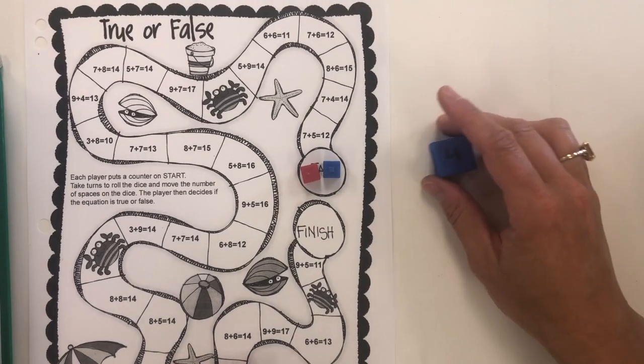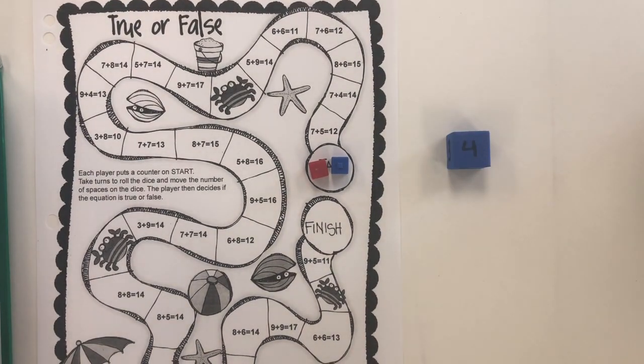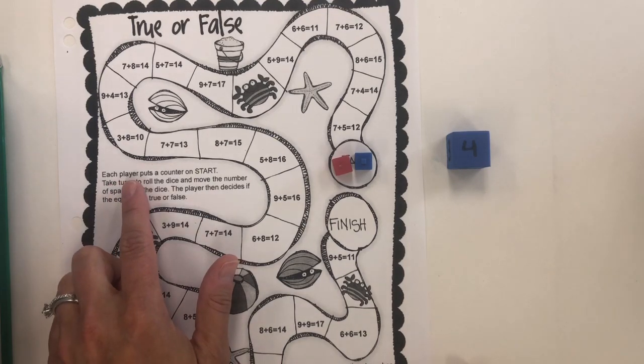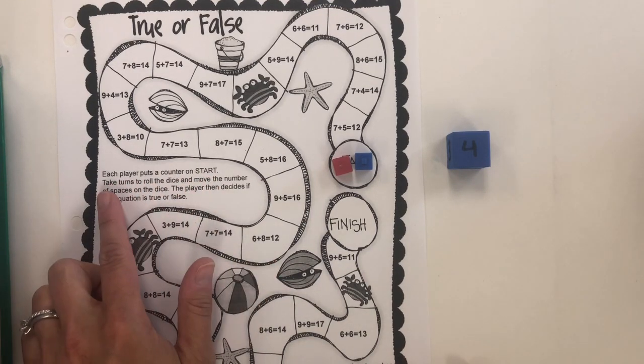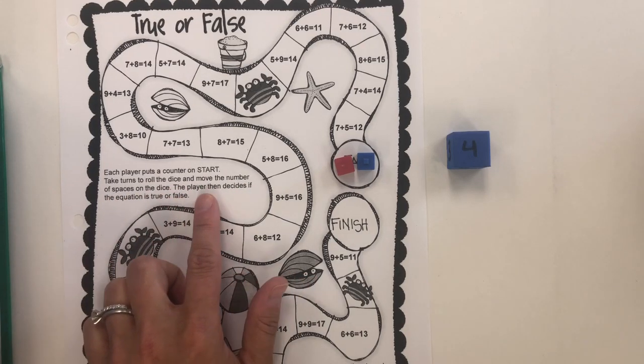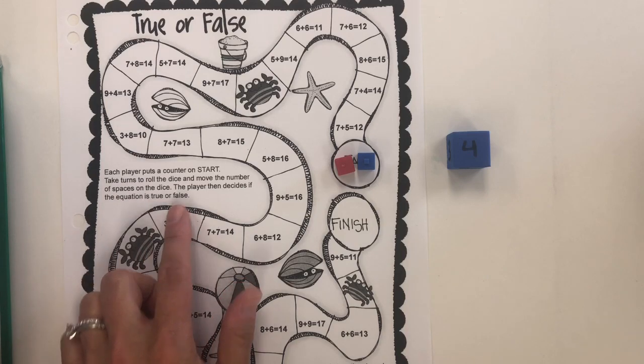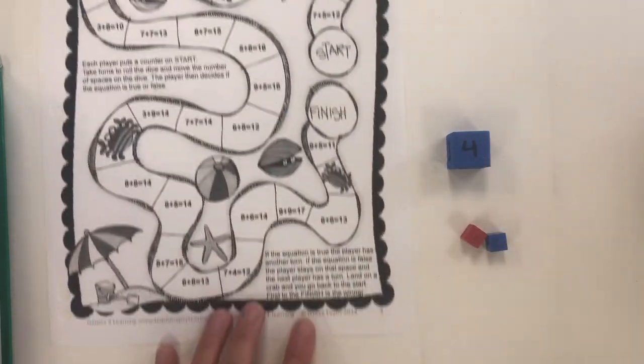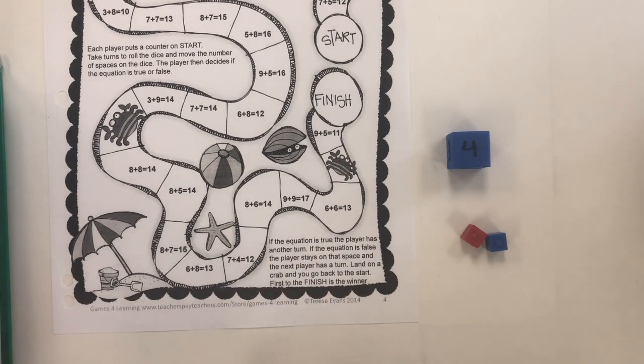All right, the first thing we need to do is read the directions. Each player puts a counter on start. Take turns to roll the dice and move the number of spaces on the dice. The player then decides if the equation is true or false. There's more directions down here. If the equation is true, the player has another turn. If the equation is false, the player stays on that space and the next player has a turn. Land on a crab and you go back to the start. First to finish is the winner.